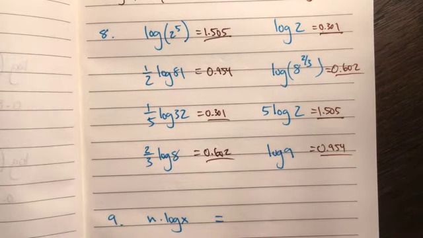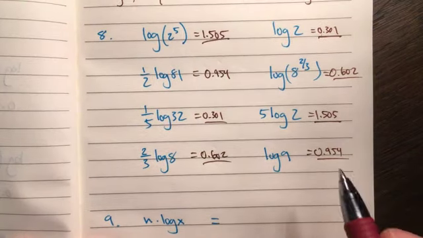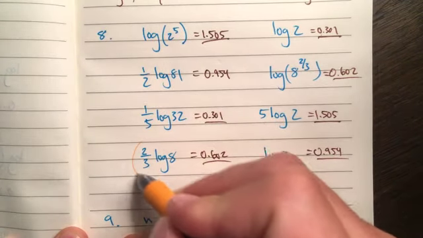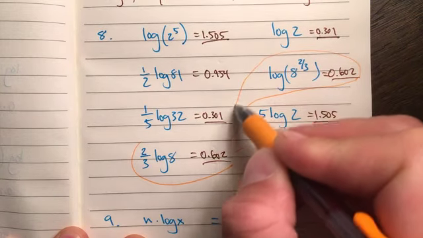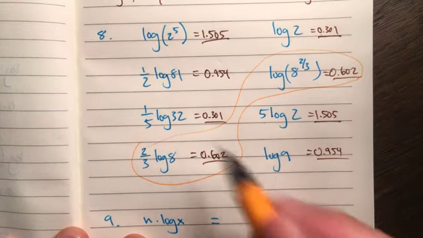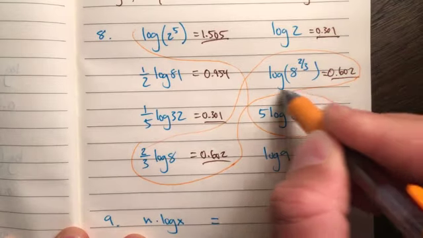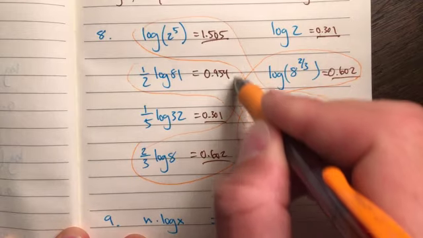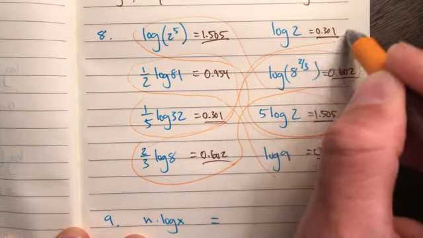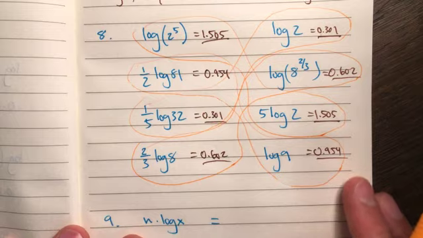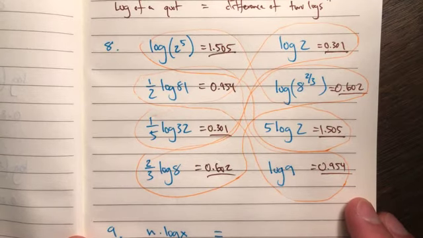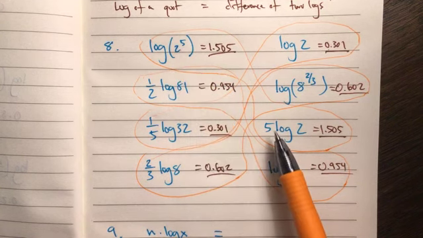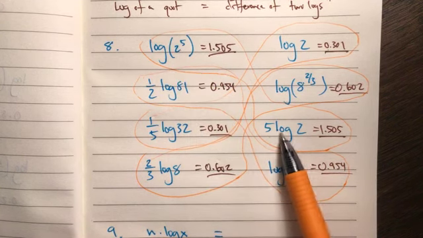Okay, so now we've got to do some thinking here. Let's match some of these up. These are the same. Looks like these are the same. These are the same. And these are the same. What I'm noticing is that log of 2 to the 5th is the same as 5 times log of 2.